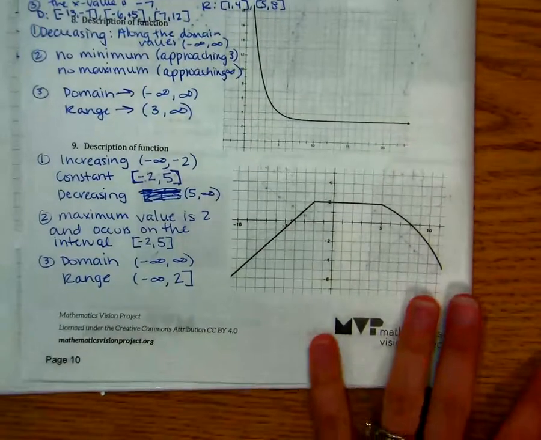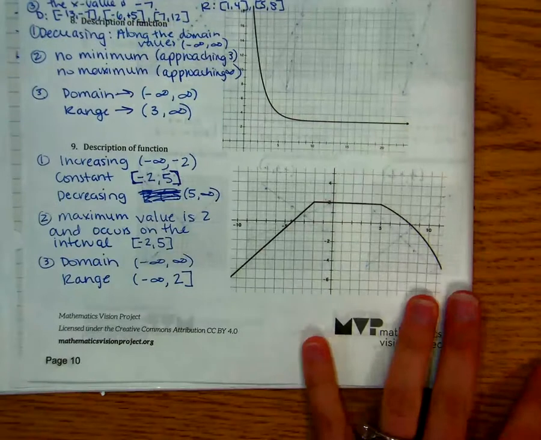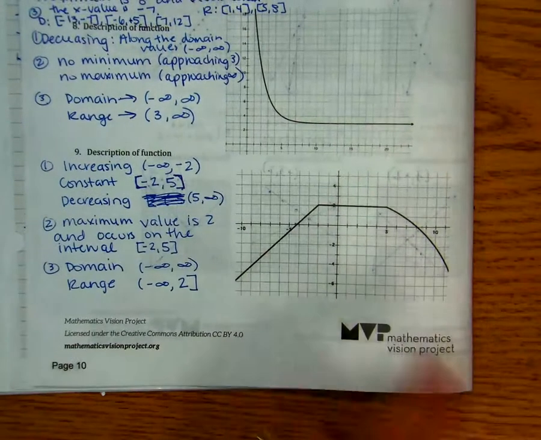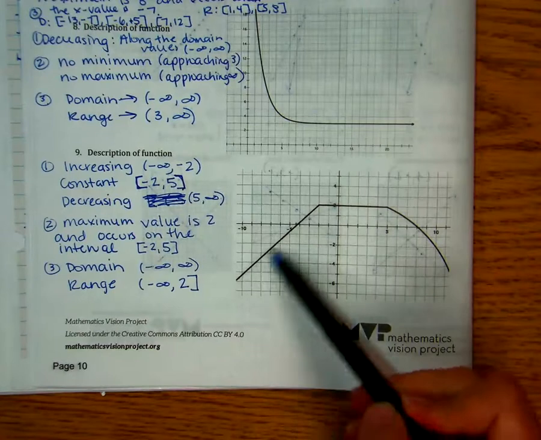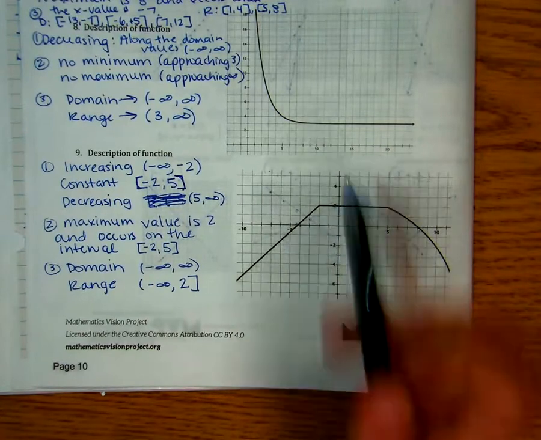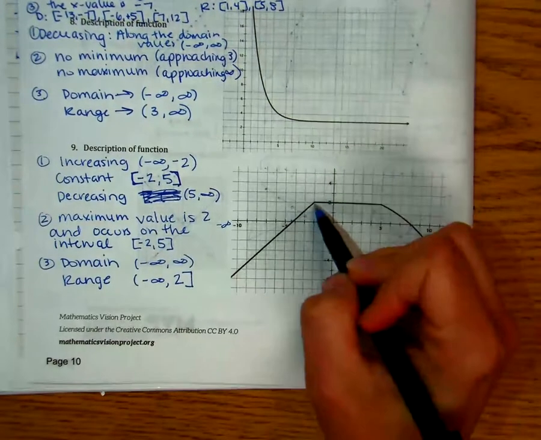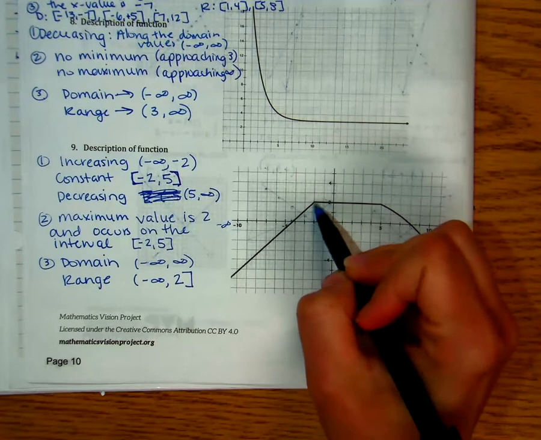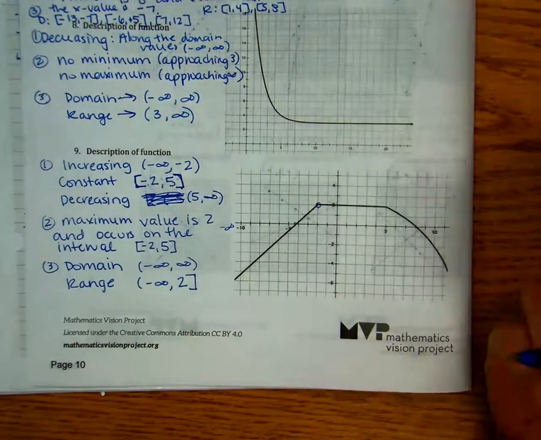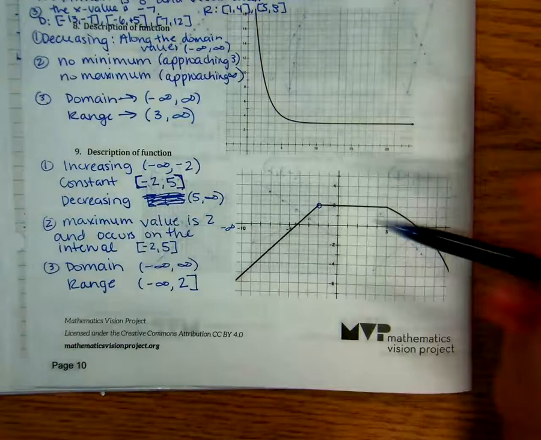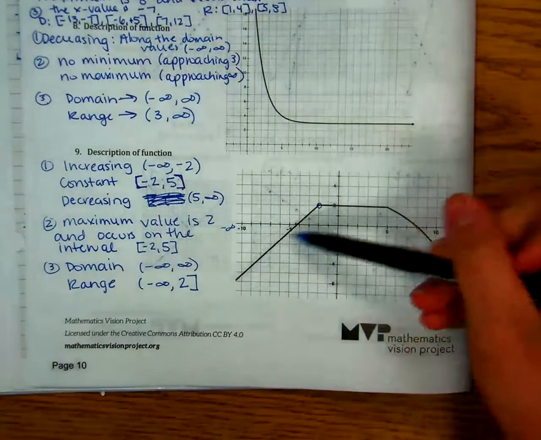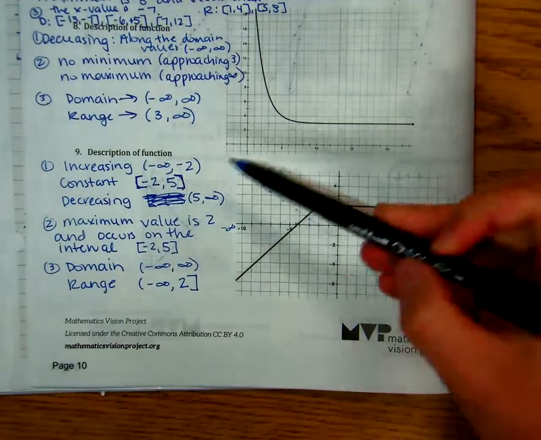This is the last one from the homework. Description of function: it is increasing from negative infinity to negative 2. So it's going up here from negative infinity, which is down here, to negative 2. Notice that point is part of the function, but it's not really increasing or constant or decreasing at that point. So I just left it as negative infinity to negative 2 with a soft bracket.